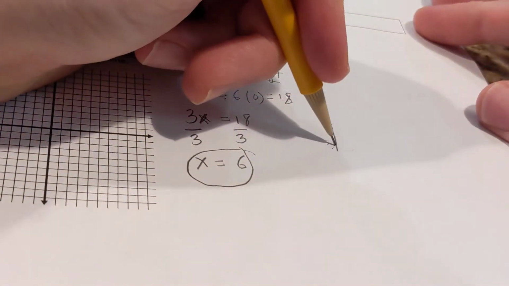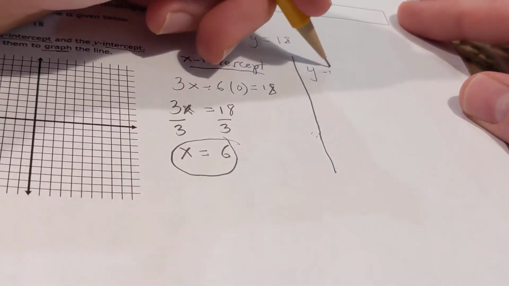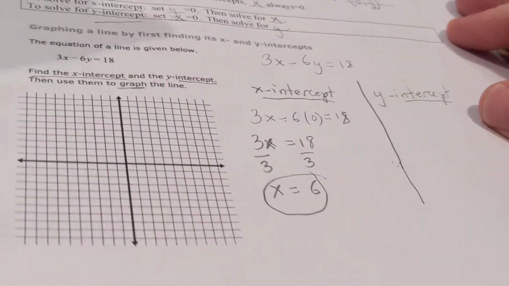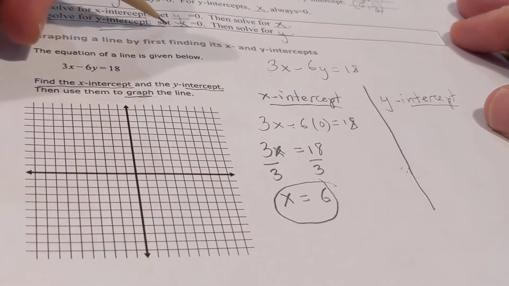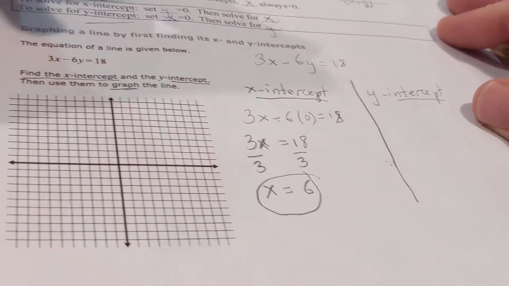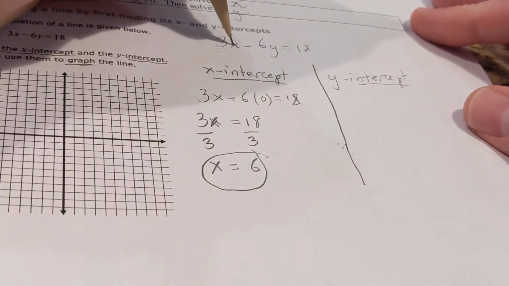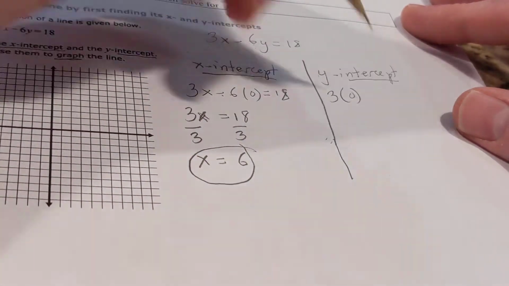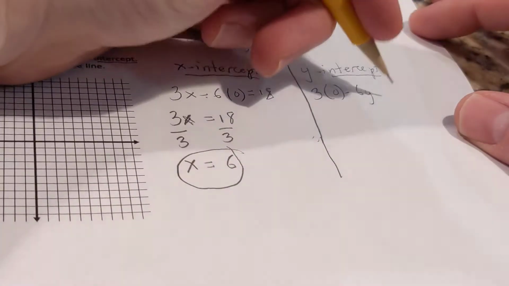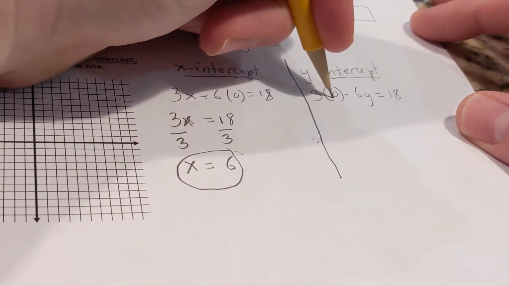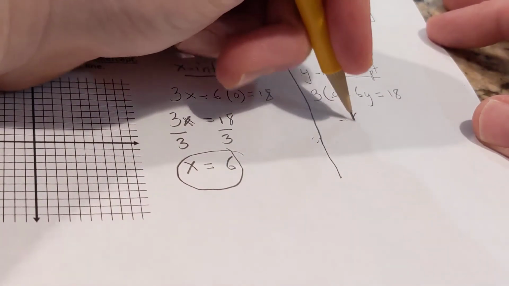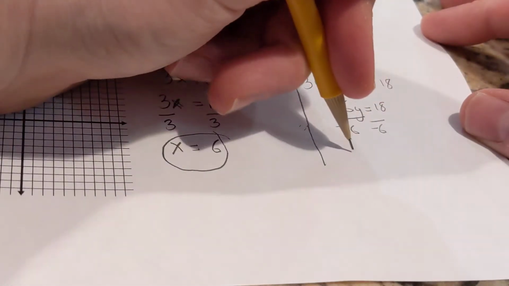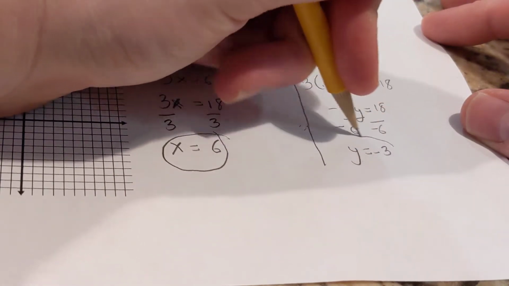Let's do the y-intercept. To solve for the y-intercept, we set x equal to 0 and solve for y. So I'm going to replace the x with 0 and solve for y: 3 times 0 minus 6y equals 18. 3 times 0 is just 0, we'll ignore that. We're left with negative 6y equals 18. That means y is negative 3.